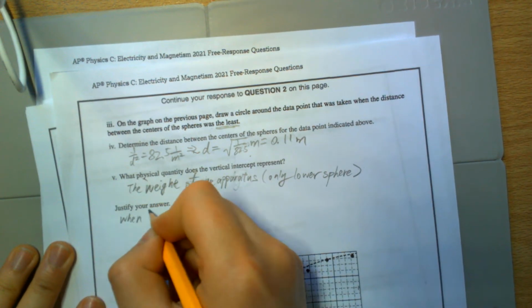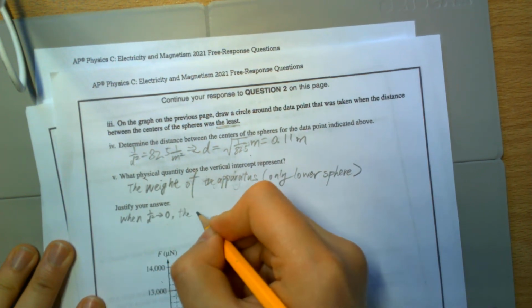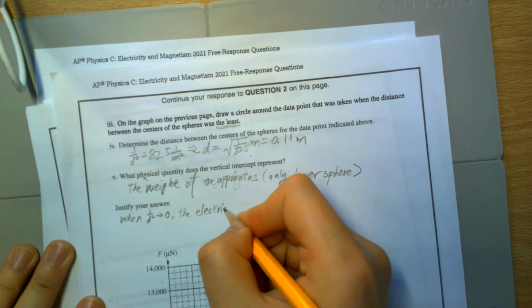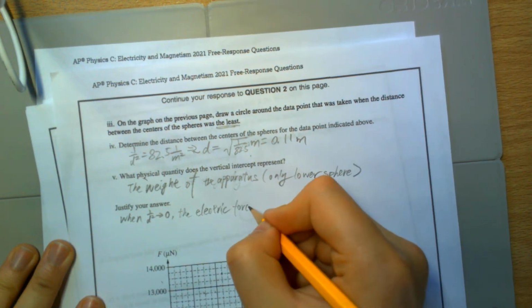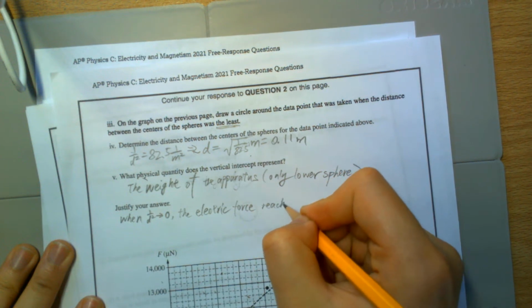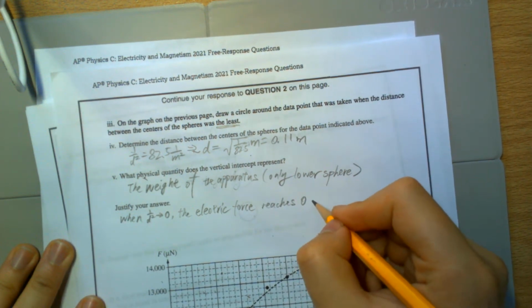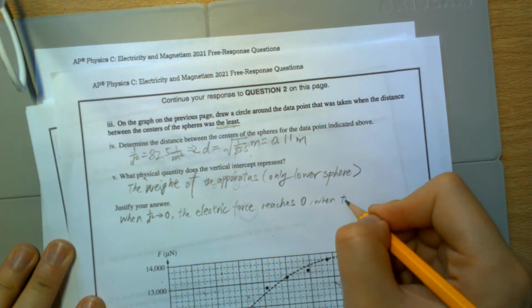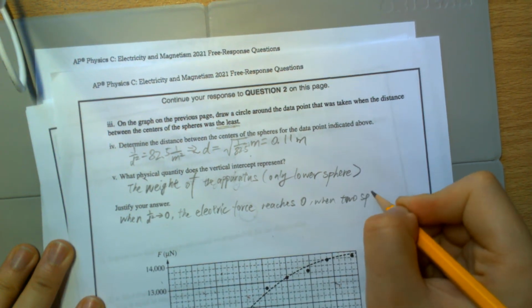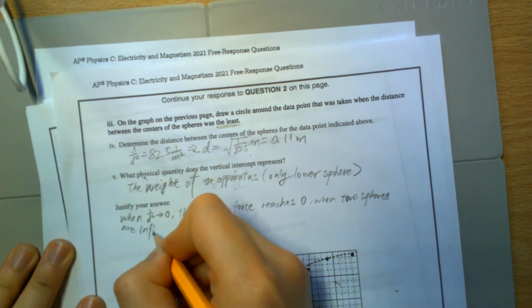When the square, which is 0, the electric force reaches 0 when two spheres are infinitely apart.